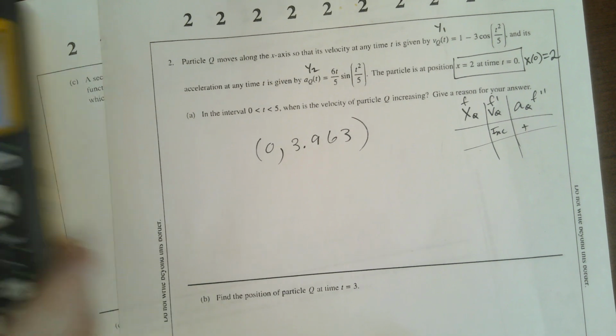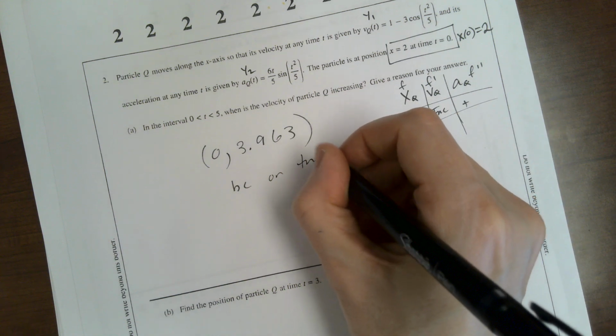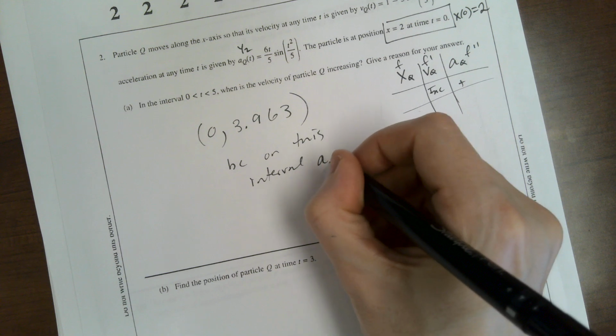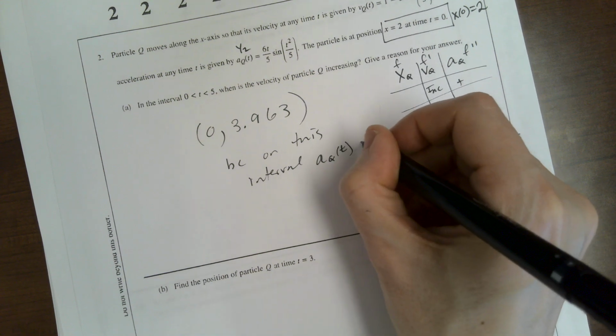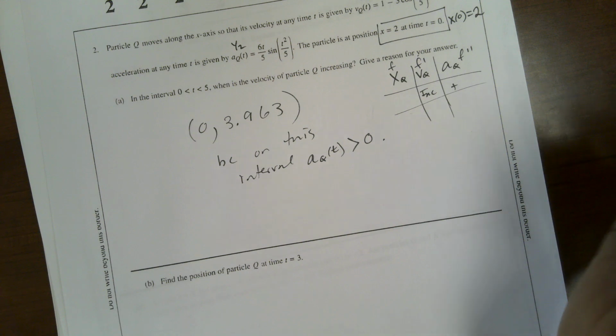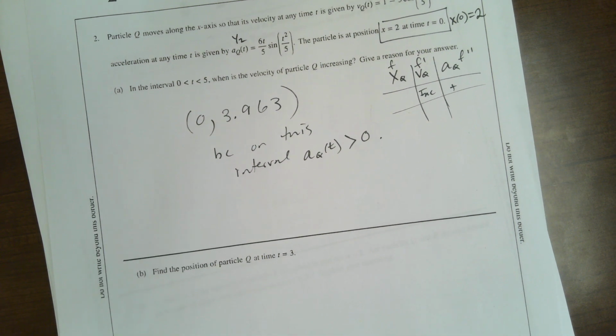And they say, give a reason for your answer. Because on this interval, the acceleration is greater than 0. Okay, and that means that the velocity is increasing. Okay, so there's that. All right, so how many points?